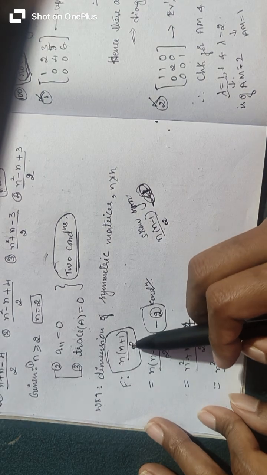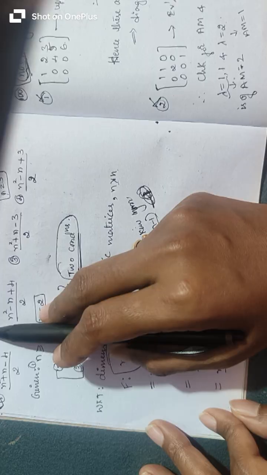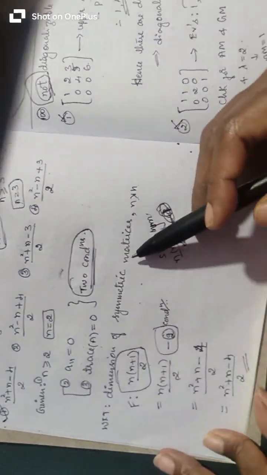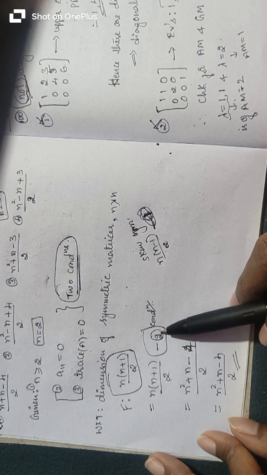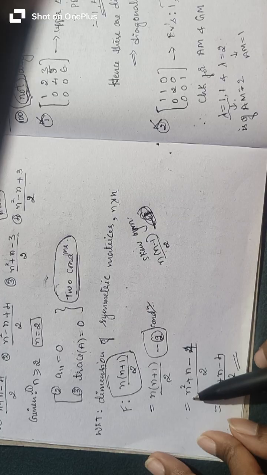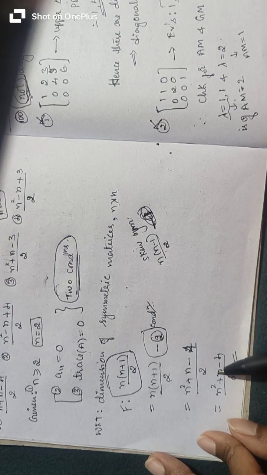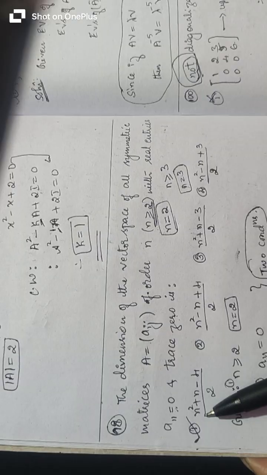So this is the formula, but in this problem, along with that formula, they have given two conditions. So with the formula, you should subtract those two conditions. So you will be getting n square plus n minus 4 divided by 2. This is the correct option, which is option number 1.